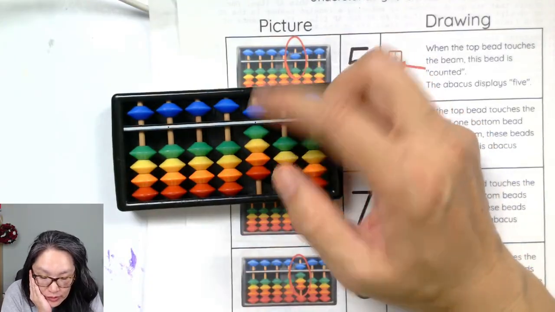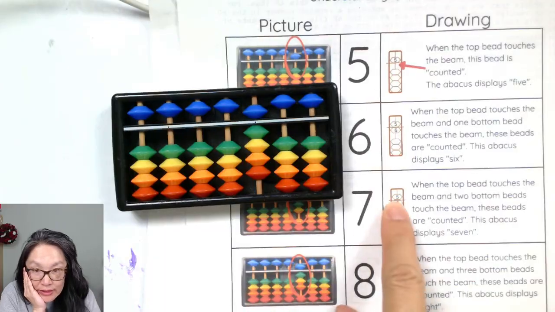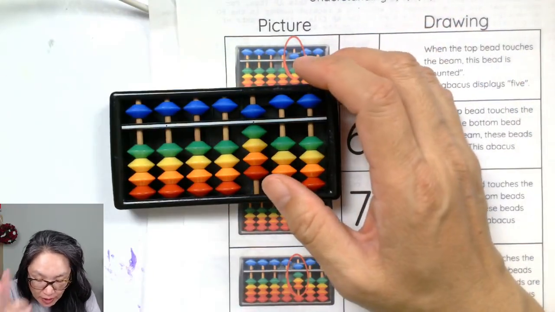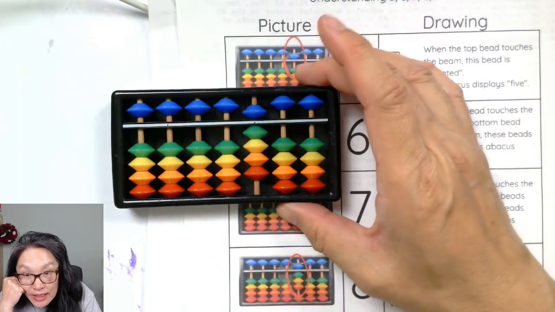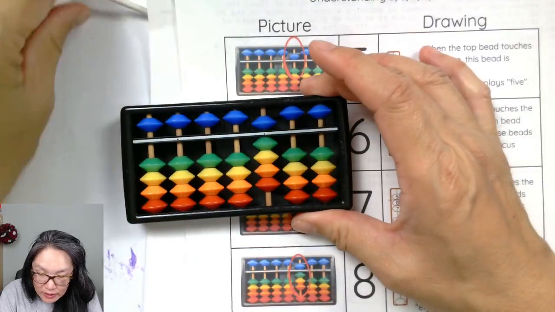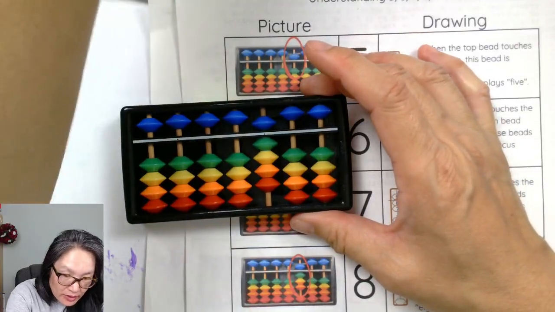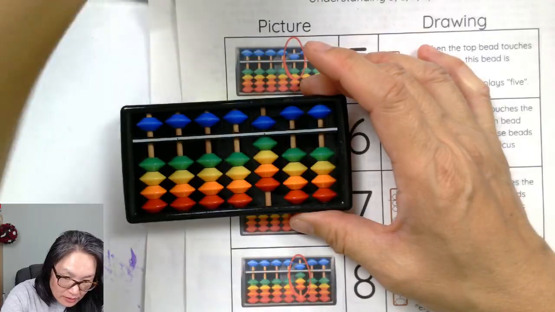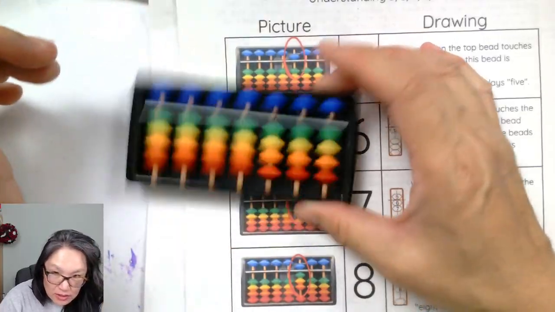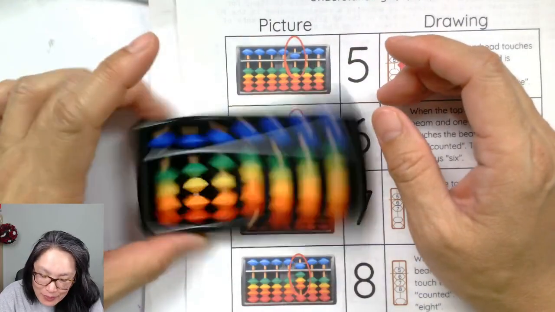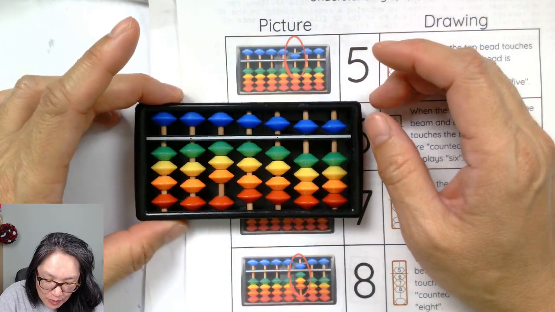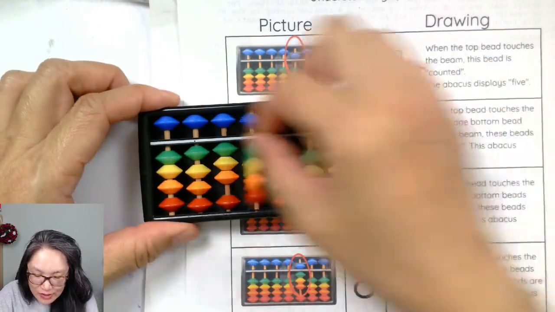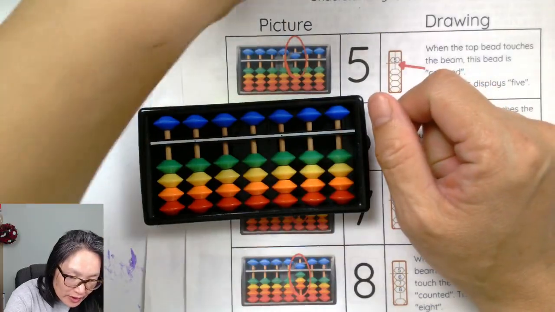Let me know. So what we're doing is we're learning how to read the abacus. When we learn how to read the abacus, then we can go into adding, subtracting, multiplication, division. But the first thing we're going to do is read the abacus. So notice I'm holding my abacus, right? The reason why I hold my abacus is because the beads move. People don't know, but it moves very easily. And the problem is that if you don't hold the abacus, you're going to lose your answer pretty quickly.